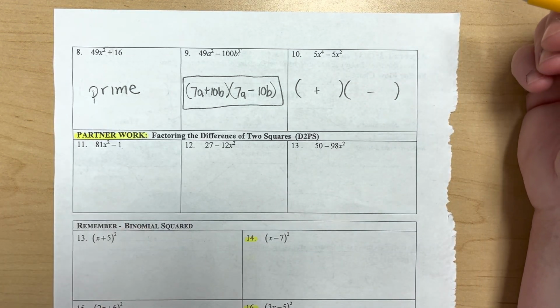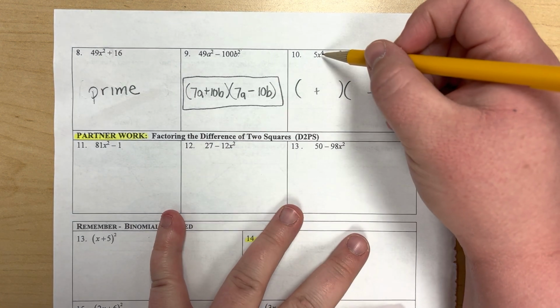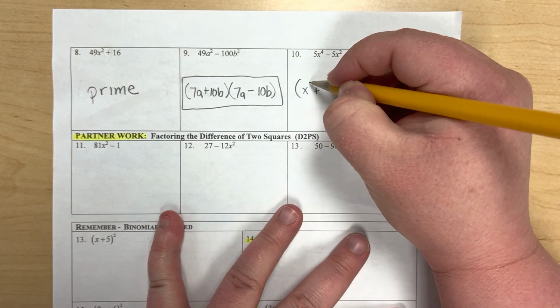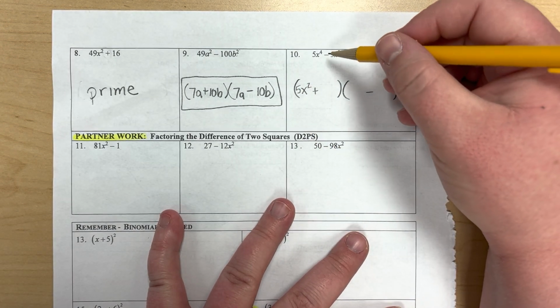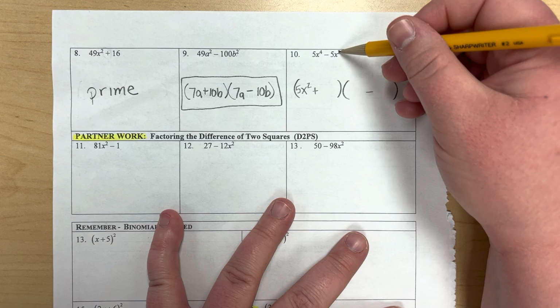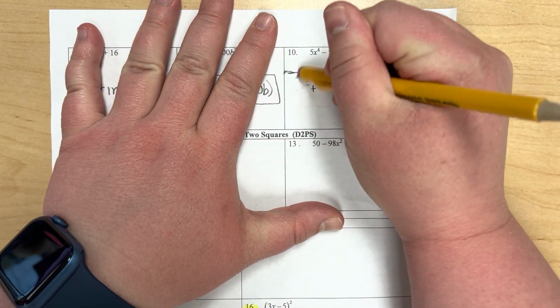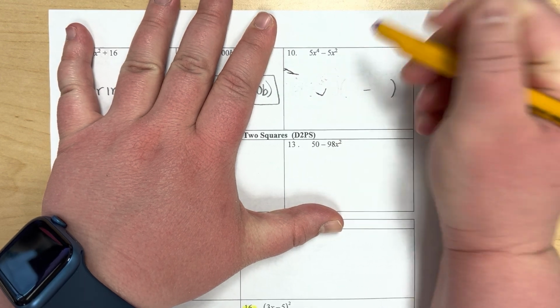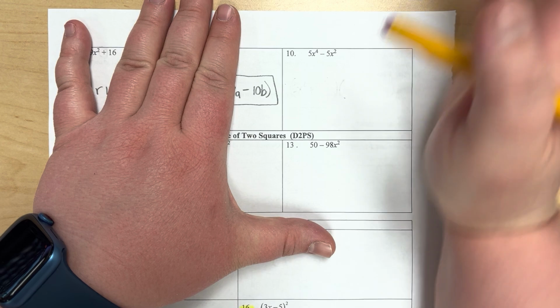One more, two sets of parentheses, one with a plus, one with a minus. The square root of 5 is not a perfect square, so we don't have to worry about that. So we're going to take the square root of x to the 4th, which is x squared. The 5 stays the same. And the square root of a negative 5x squared is going to be, actually, let me back up. The first thing I told you guys to do every time you're doing one of these is to check for a GCF. And clearly, I didn't do my job. So let's go back.